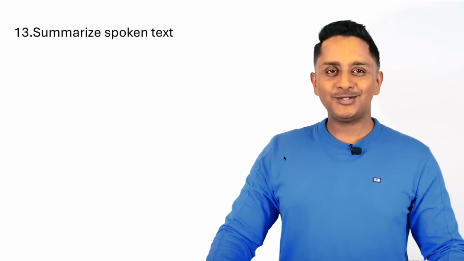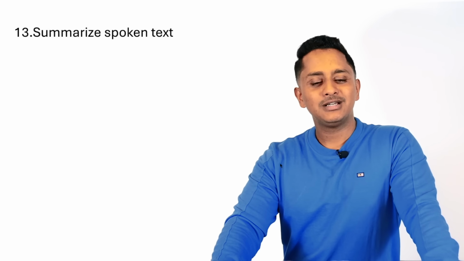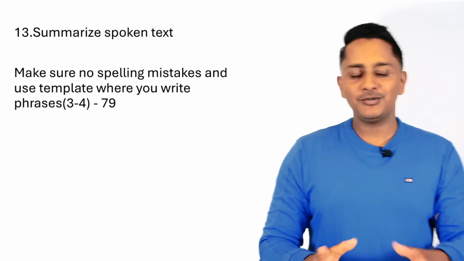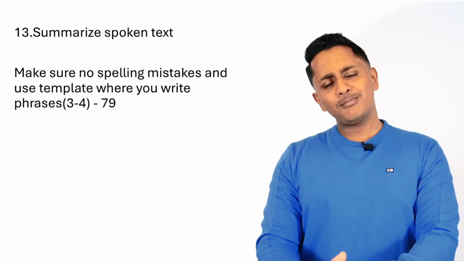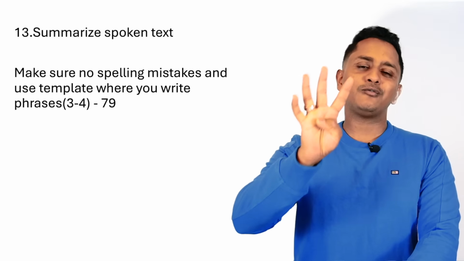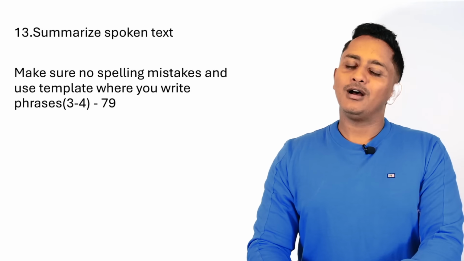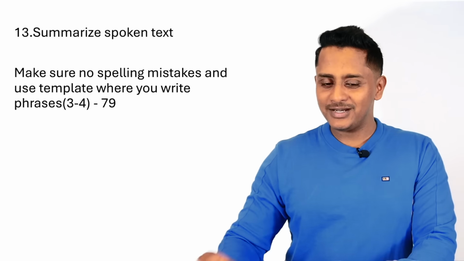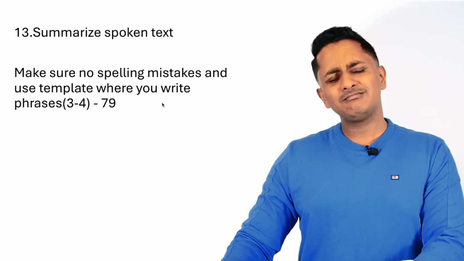Okay. We move on to summarize spoken text. Summarize spoken text is the first module in listening. Time 10 minutes. Make sure 0 spelling mistakes if you need 79, and use that template which allows you to write at least 3 or 4 phrases on your own. Avoid using keywords, you are going to get a low score towards your listening. If you want 79, I recommend no spelling mistakes, 3 to 4 phrases.